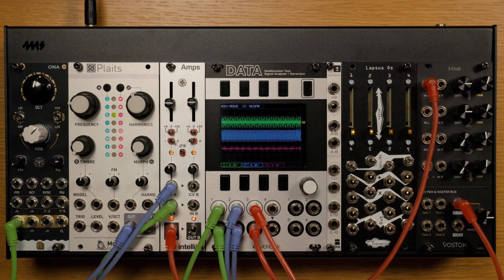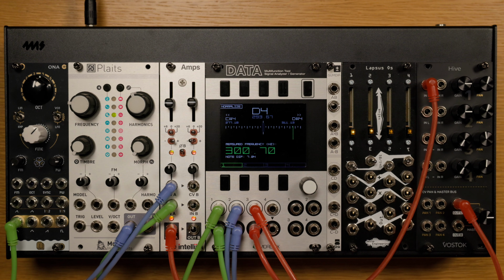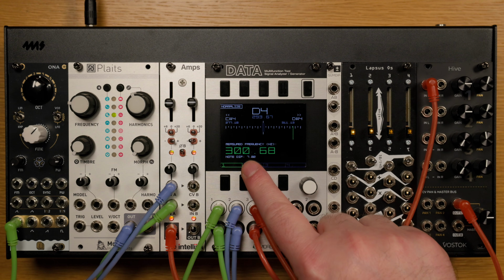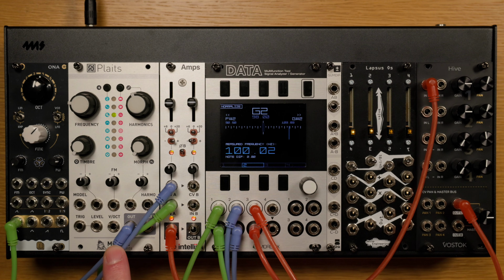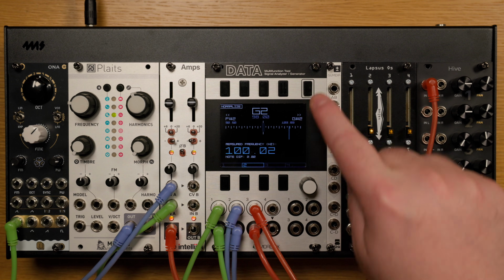So now you can see the green trace is what it was before, but the blue trace is now much faster and closer to the speed of the green trace. And you can see that the red trace is not really changing amplitude in a slow up and down wave like it was before. It's relatively constant, although there's a lot of spikes in the waveform. The frequency of the sine wave coming from ONA is about 300 Hz, and the frequency of the sine wave coming from Plates is about 100 Hz.